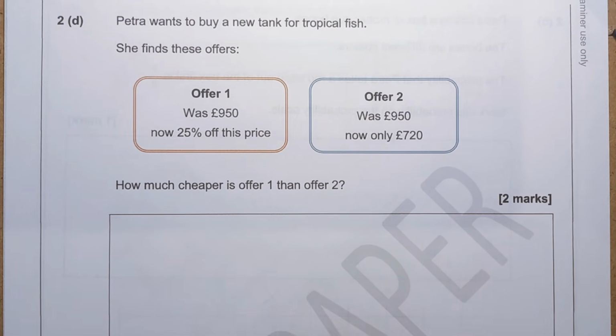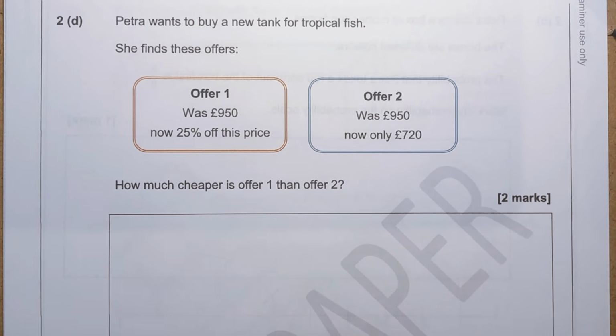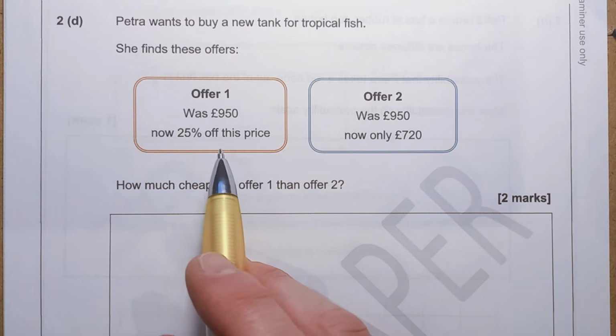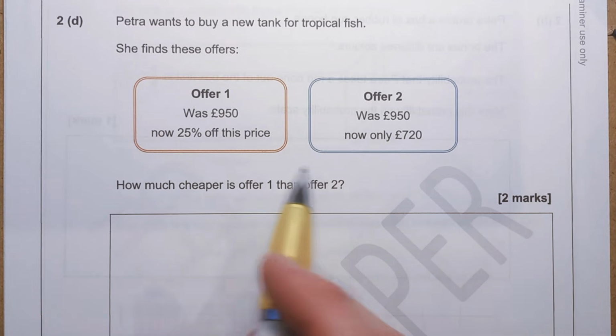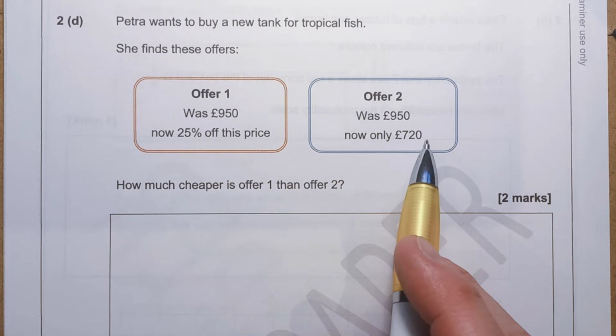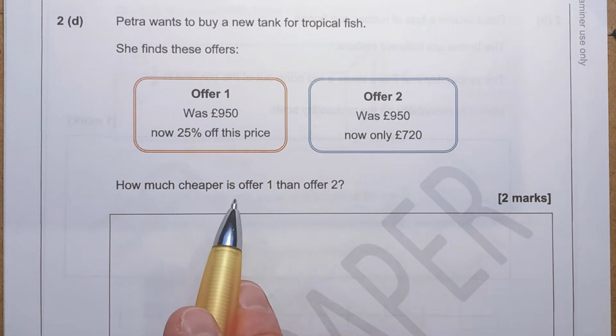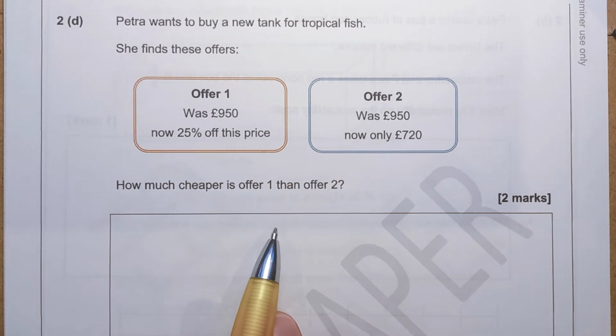Okay, 2D. Petra wants to buy a new tank for tropical fish. She finds these offers. Offer 1 was £950, now 25% off this price. And offer 2 was £950, now only £720. How much cheaper is offer 1 than offer 2?